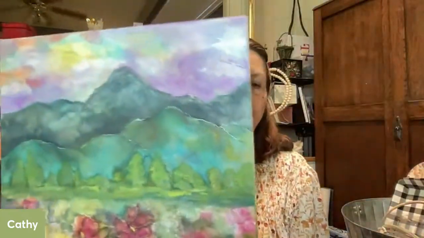I'm popping on here to tell you that tomorrow, Thursday, July 11th, in case you see this after the fact, I am going to come on and share with you how I created this mixed media collage.